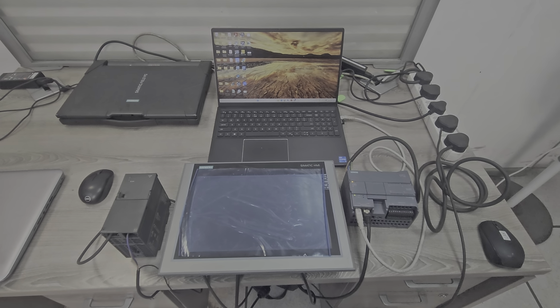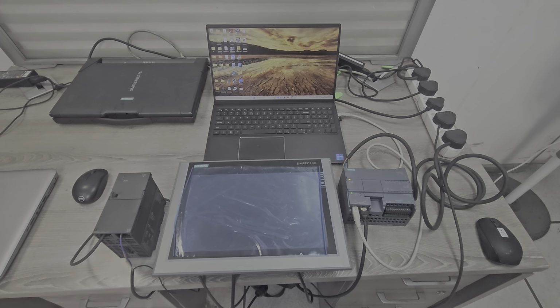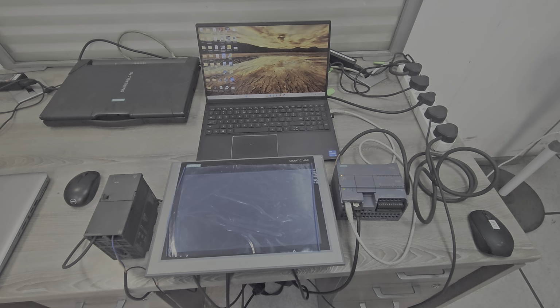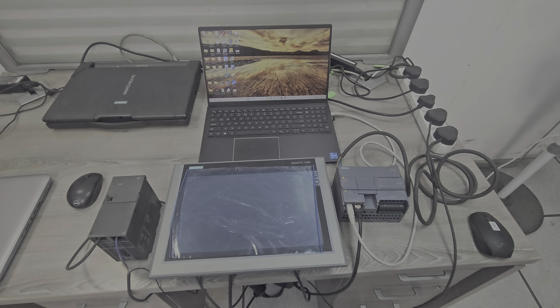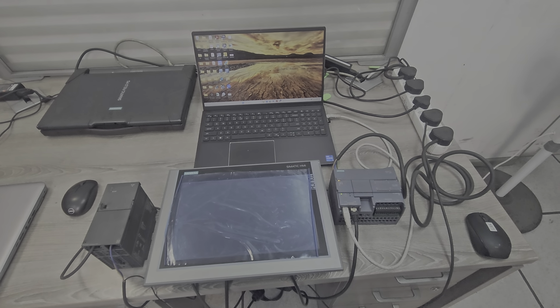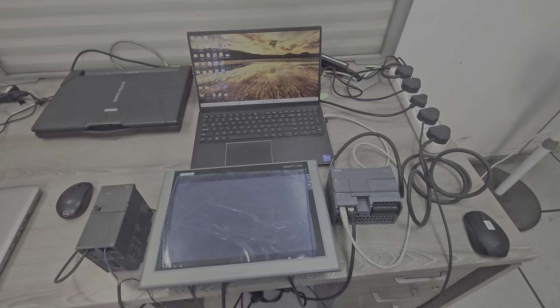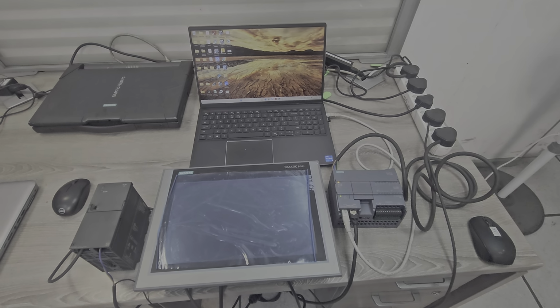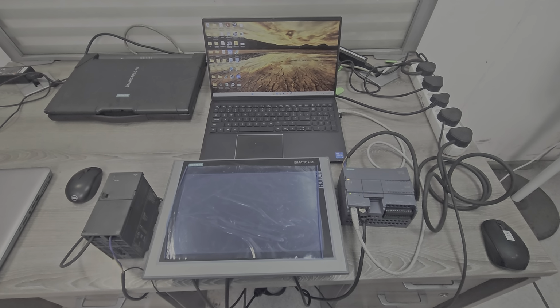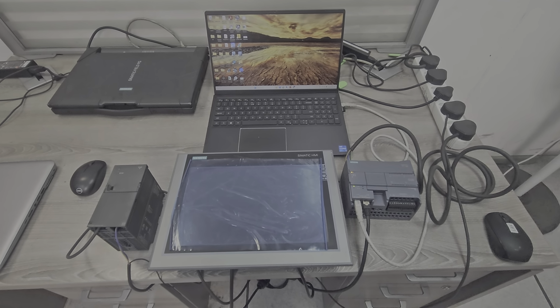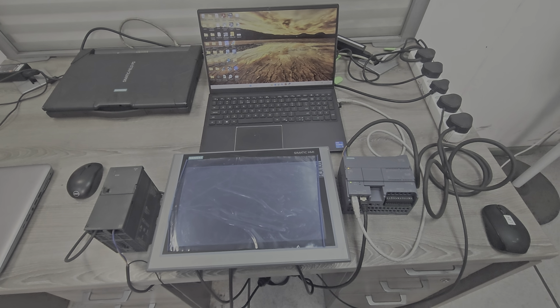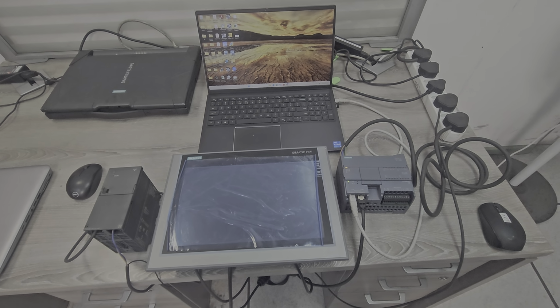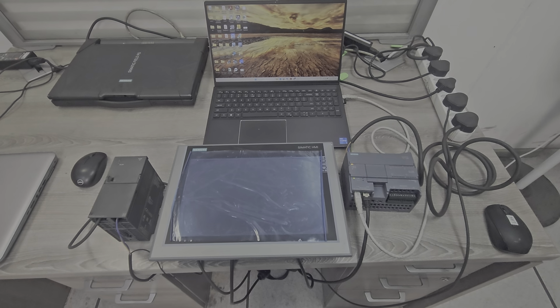Good day, everyone. In today's video, I would like to introduce you to TIA portal. Some refer to it as TIA portal. It's a Siemens software. It's one of the latest softwares from Siemens that you can use to program PLCs and to also program HMIs and SCADAs. So I will take you through the components individually.